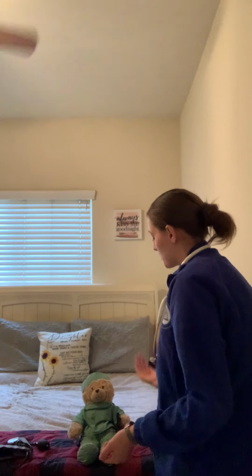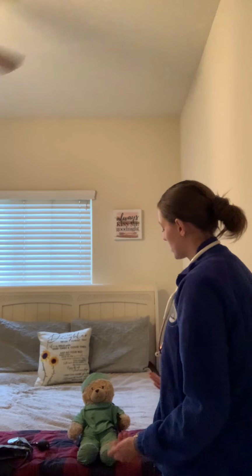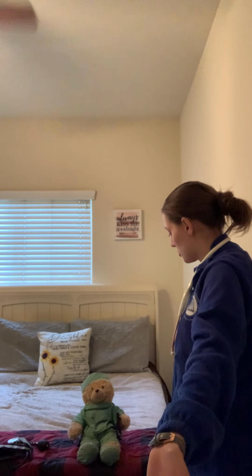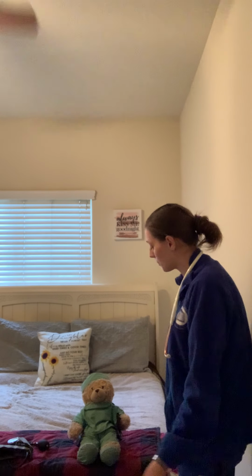And I can have him stand up, and the bed is behind you, so in case you feel like you're going to fall, just let me know. But I'm going to have you stand, put your palms up, and close your eyes. And he's done that with no swaying, so he has a negative Romberg test.